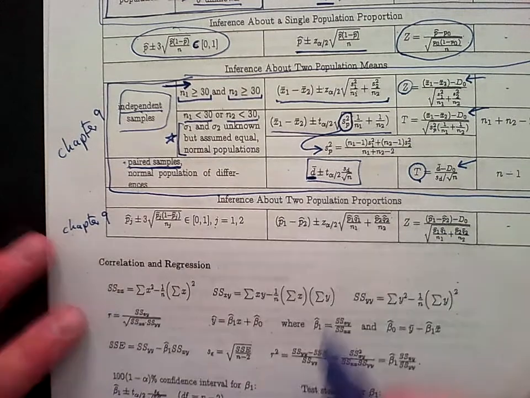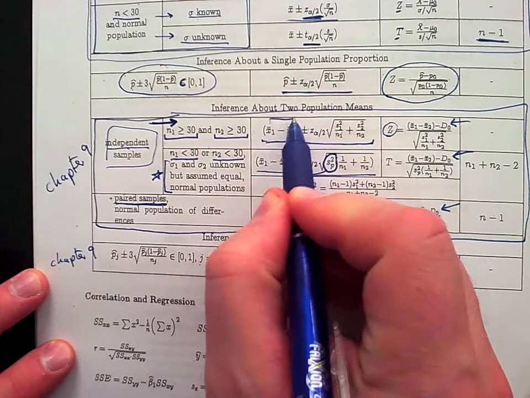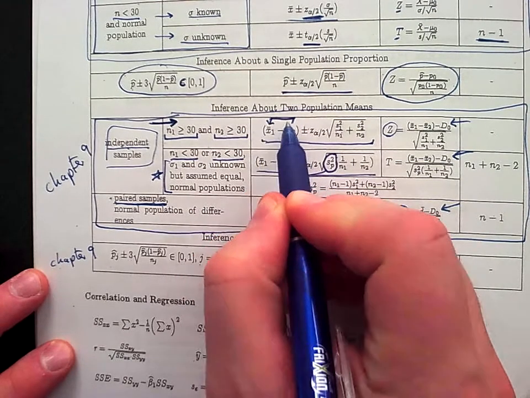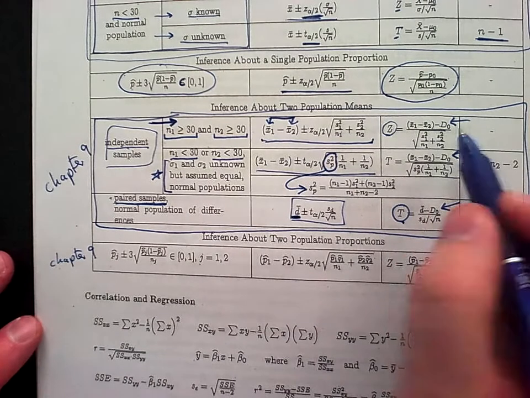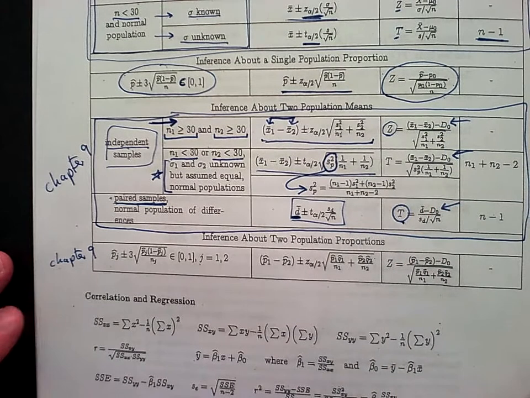Now what we're going to start doing is we're going to look at the differences between measurements from measurement number 1 to measurement number 2. So therefore this D naught, this capital D naught thing, is just your hypothesized value for what the differences are going to be. Right? So if somebody goes, hey, I'm going to give you a test, and I'm going to give you another test, right?